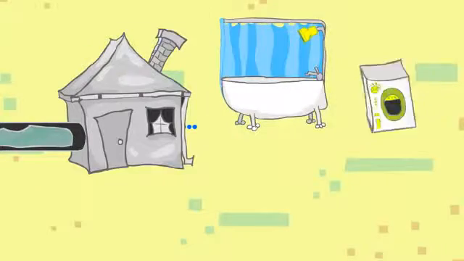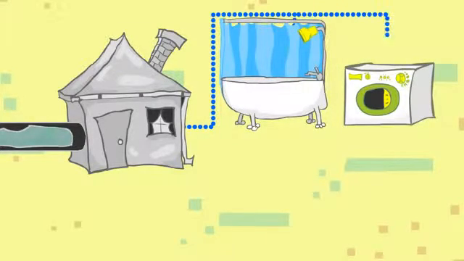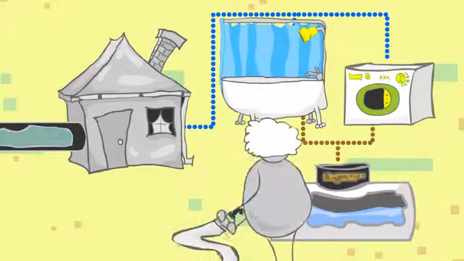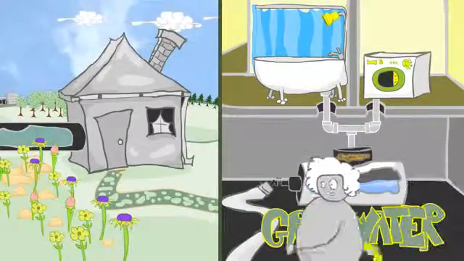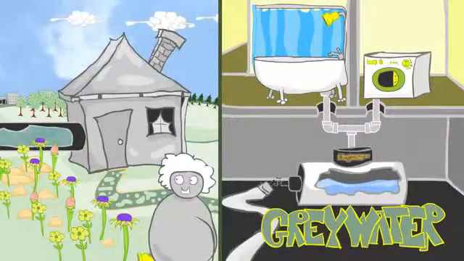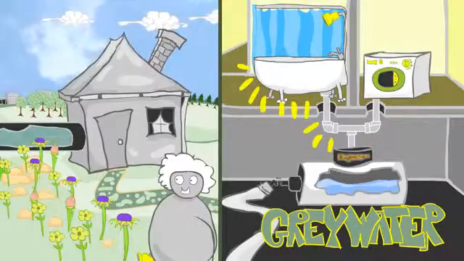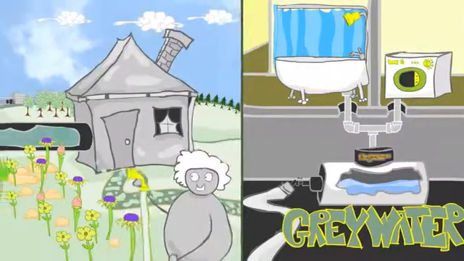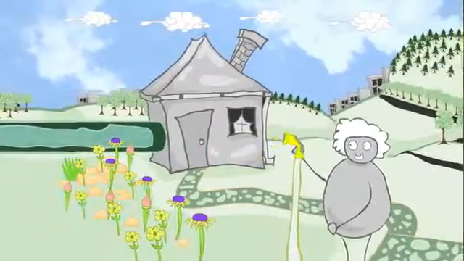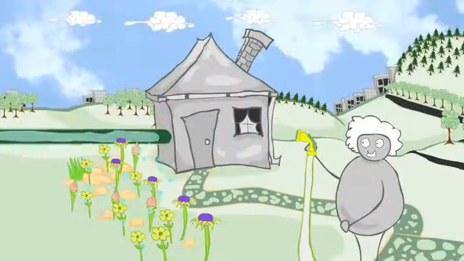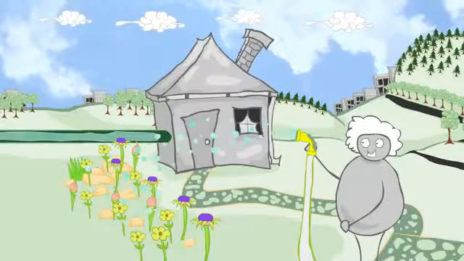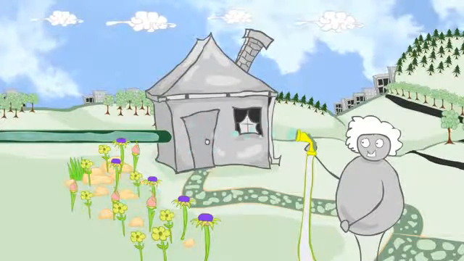Much of the water that we use inside our homes can also be reused on our gardens. Called gray water, this is slowly being accepted as a great way to reuse the water from your clothes washer or bathtub to water the plants in your garden. Reusing our slightly used water in this way not only helps reduce our water demand, but it also reduces the amount of water we send to the wastewater treatment plant every day.